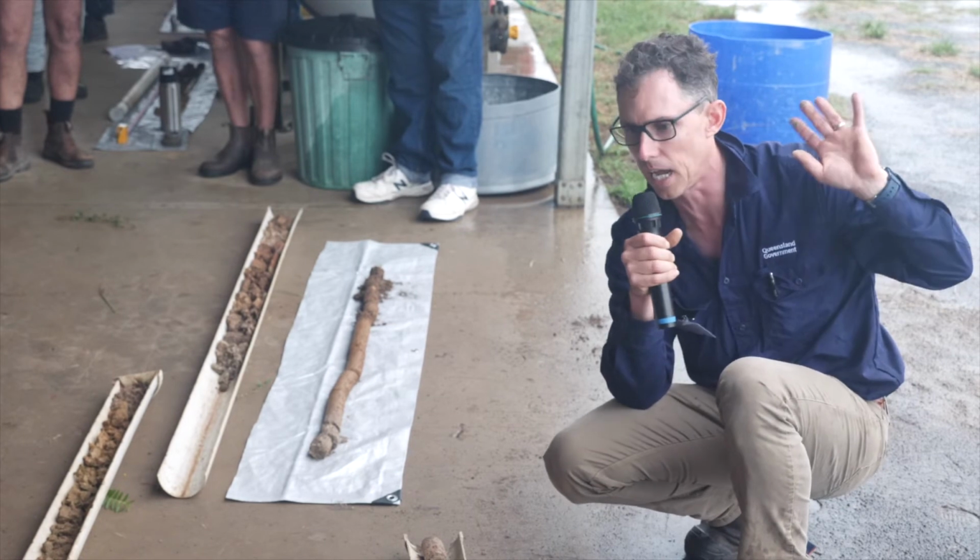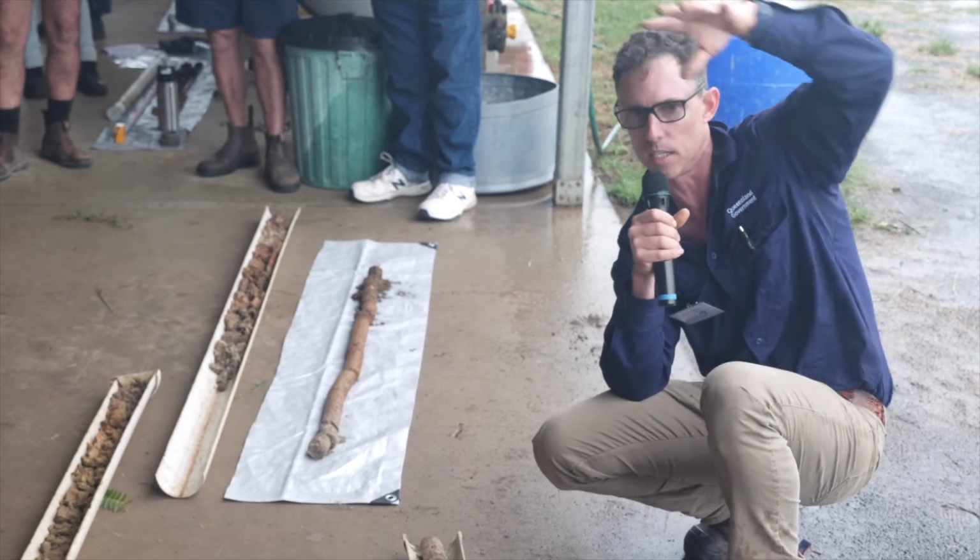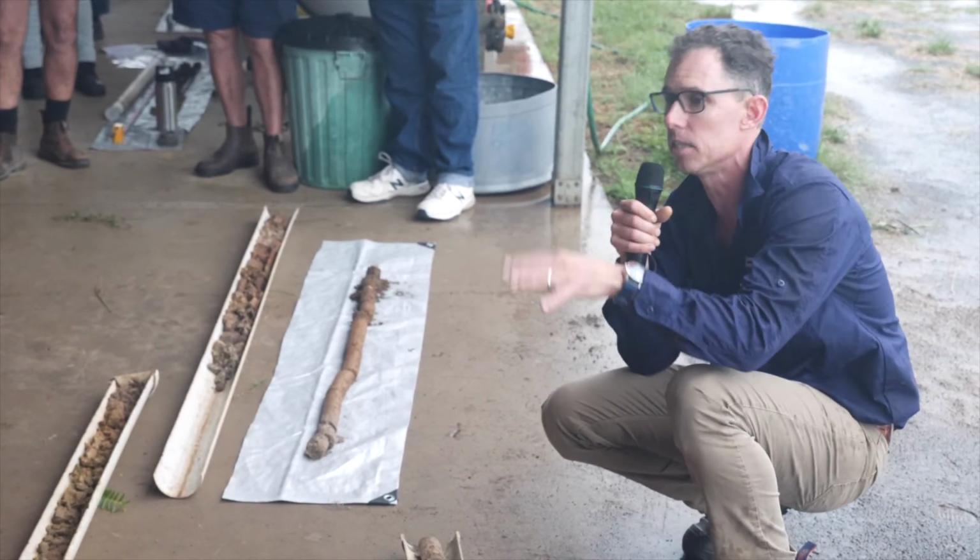What we do know about the Campuin beds, which is the geology that surrounds these landscapes, is that they are interbedded geology.